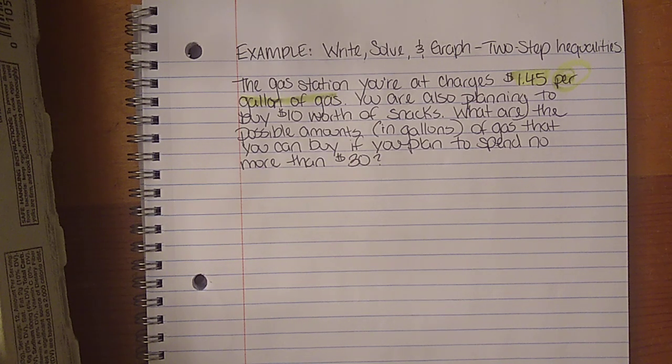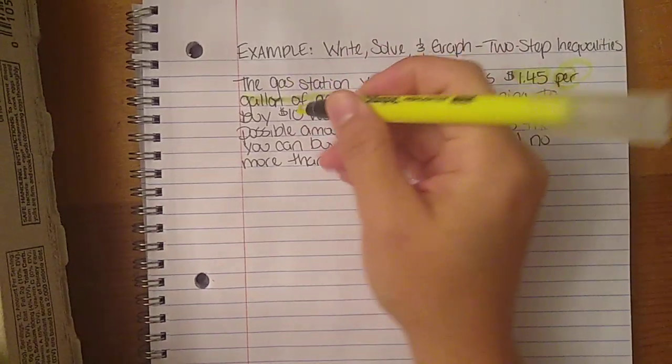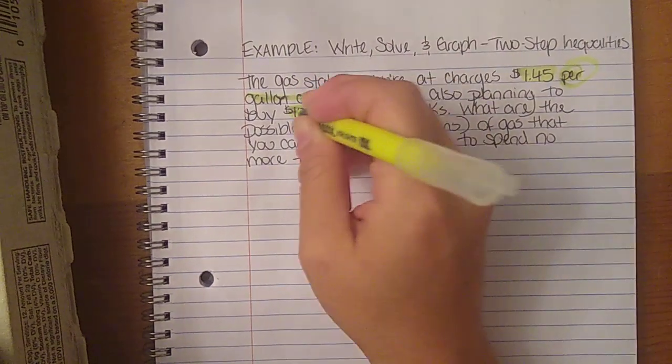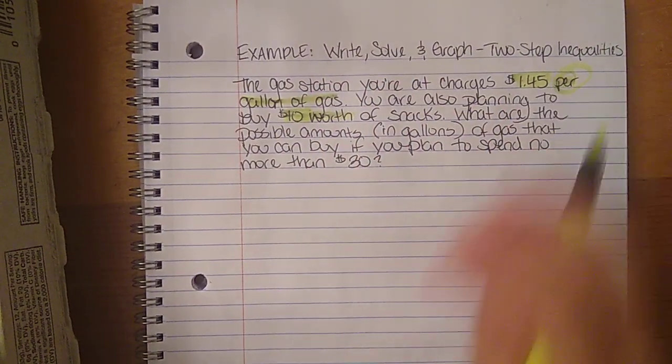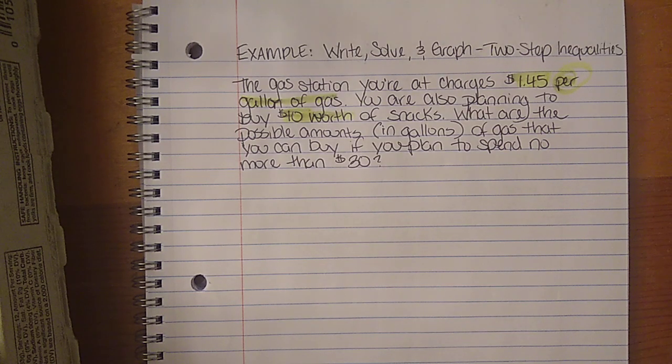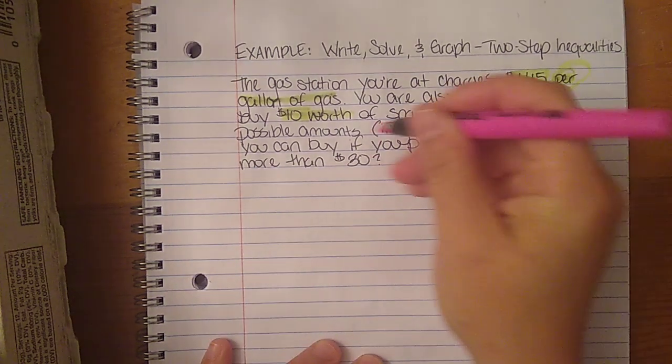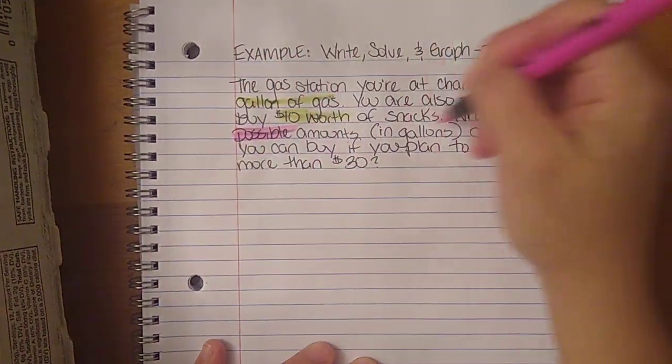We're also going to buy $10 worth of snacks. So that is a constant. That's not going to change. Whereas the $1.45 per gallon, the more gallons of gas I buy, the more I'm paying. I'm paying $10 on those snacks, period. What are the possible amounts? That's what I'm looking for. How many gallons of gas that I'm going to buy. So possible gallons of gas.